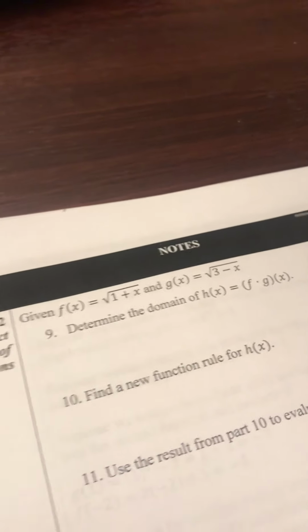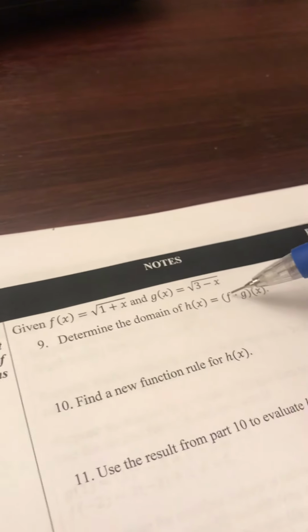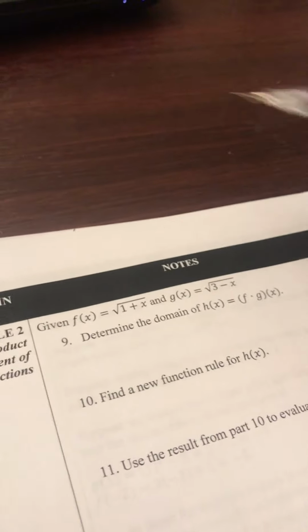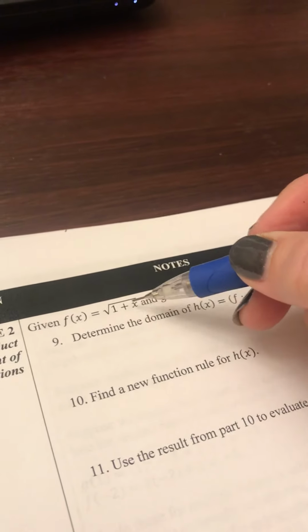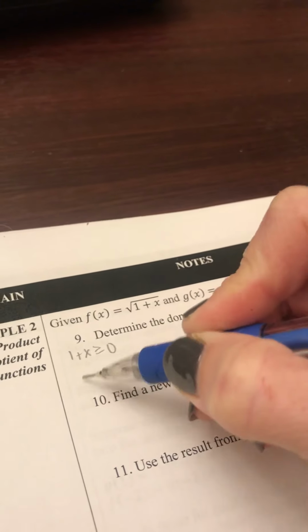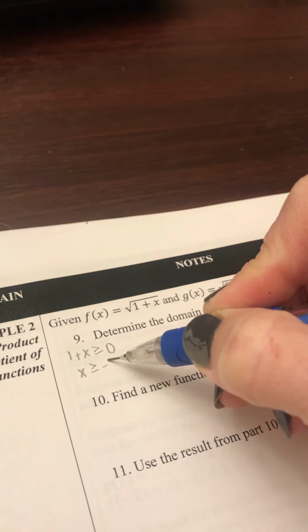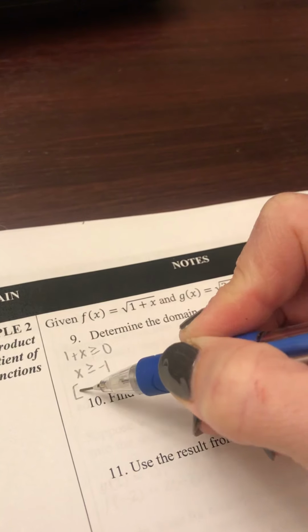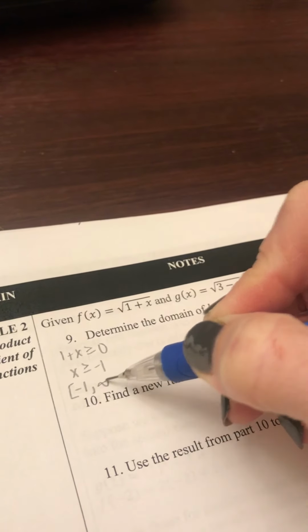Okay, so now we're going to find the domain of the product of f of x times g of x. So first you're going to have to find the domain of f of x. If you set 1 plus x to be greater than or equal to 0, x is greater than or equal to -1, which means that would be bracket -1 to infinity.